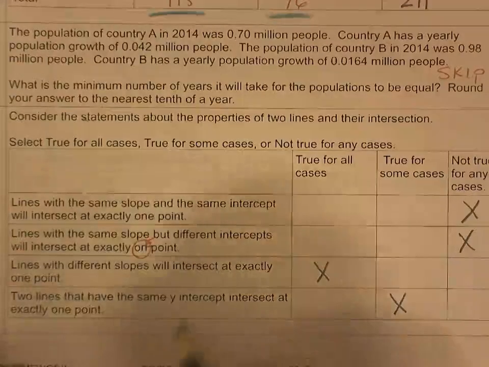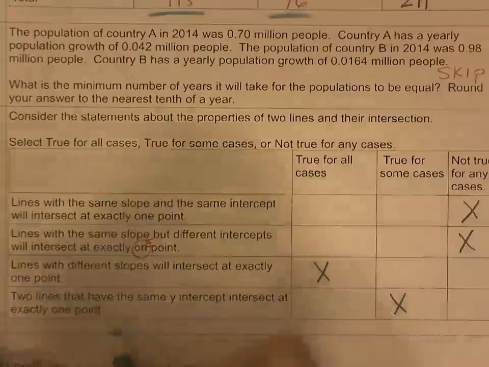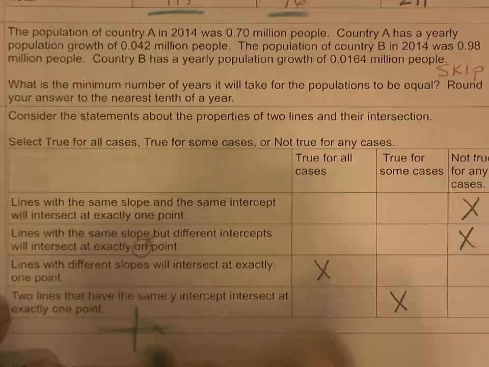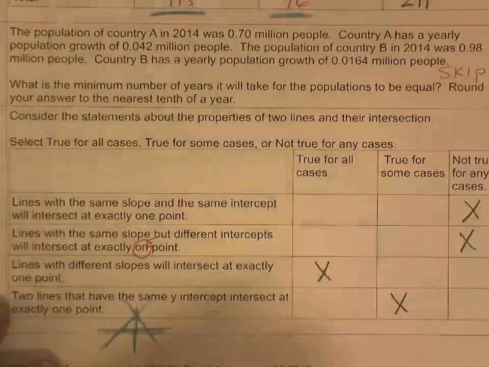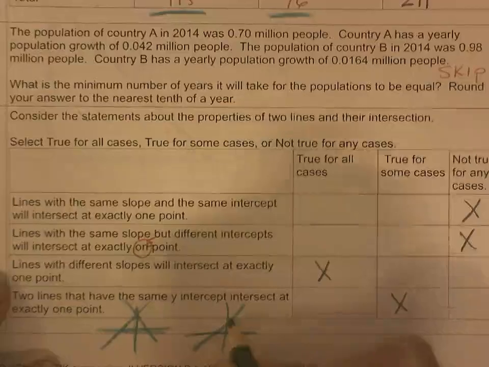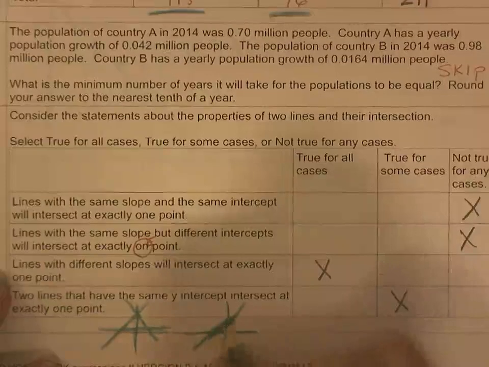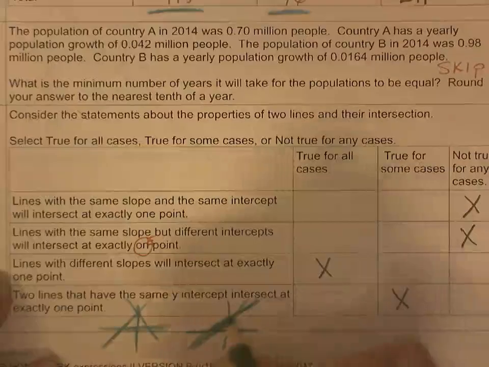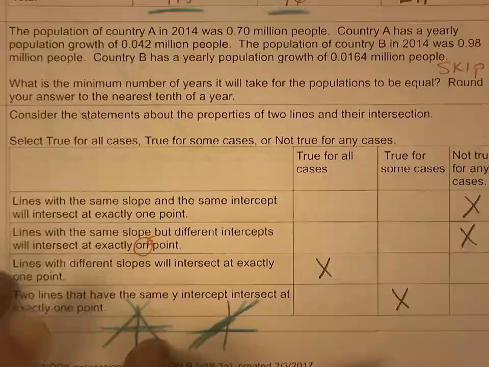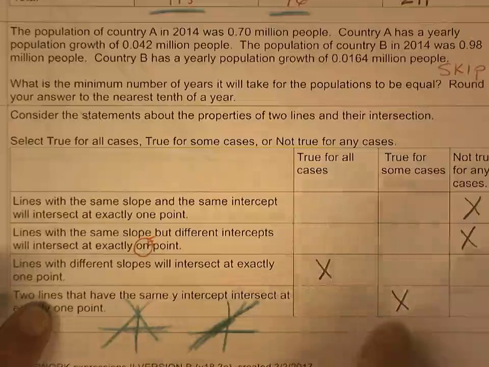Two lines that have the same y-intercept intersect at exactly 1 point. This is a weird one. So same y-intercept, boom, boom. There's same y-intercept. Look at this one. That's two lines on top of each other. Same y-intercept, infinite. So this could either be 1 or infinite. So it's true for some cases.